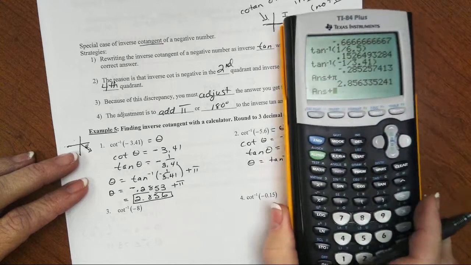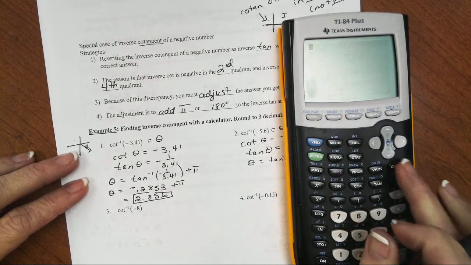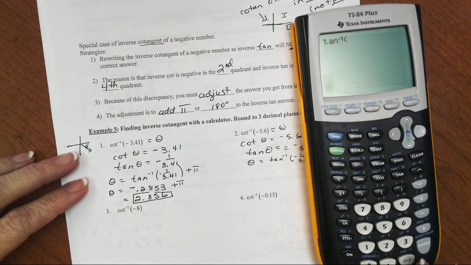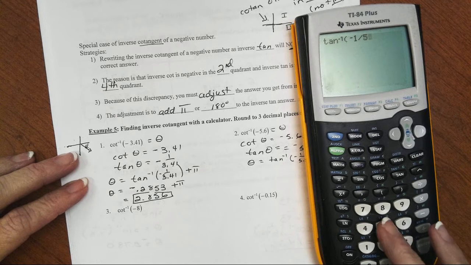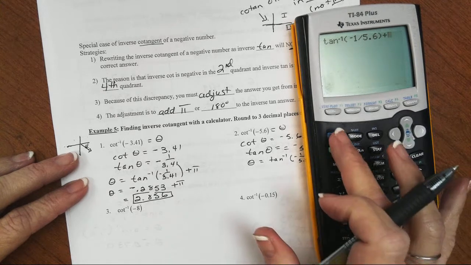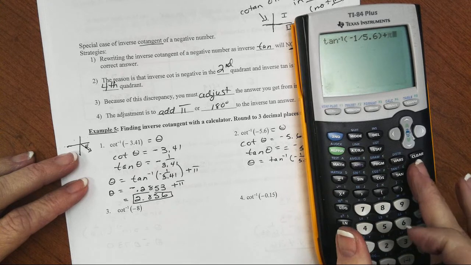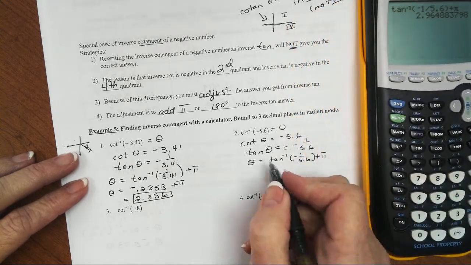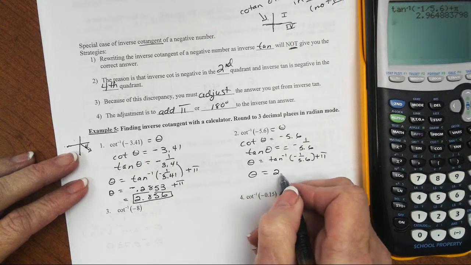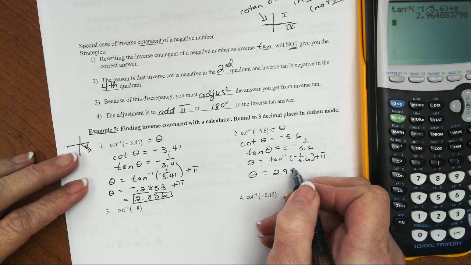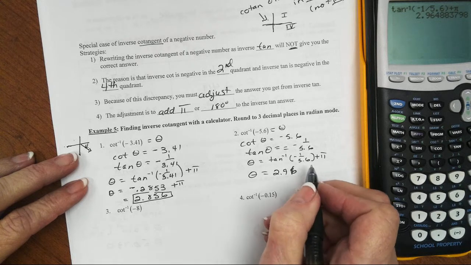Okay, and then we get the answer. We're going to type that in: inverse tan of negative 1 divided by 5.6, and we're going to add pi to that. And we get the correct answer, which is theta equals 2.9665.